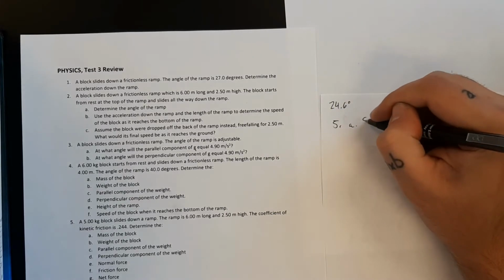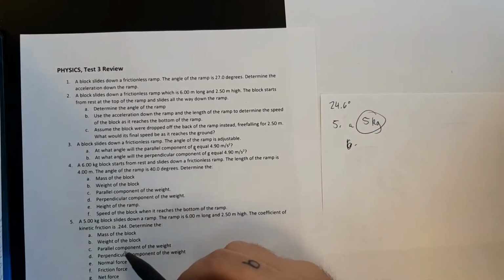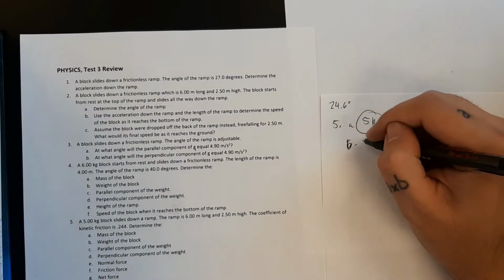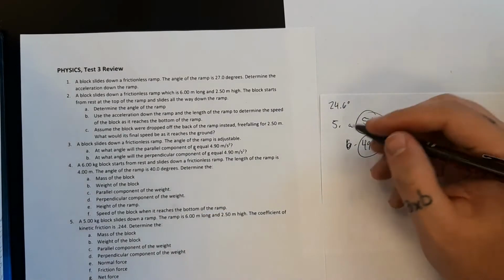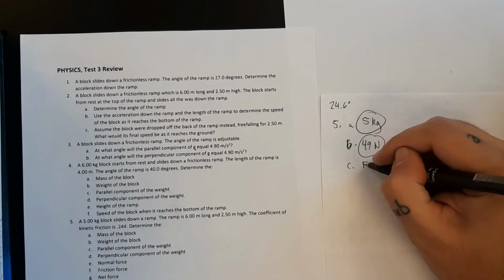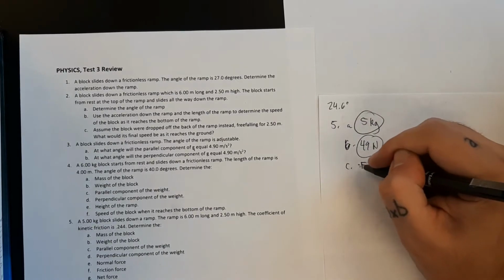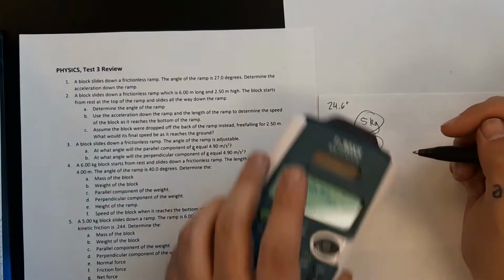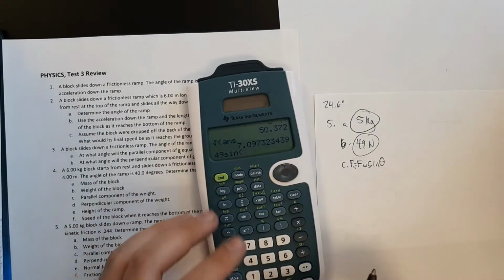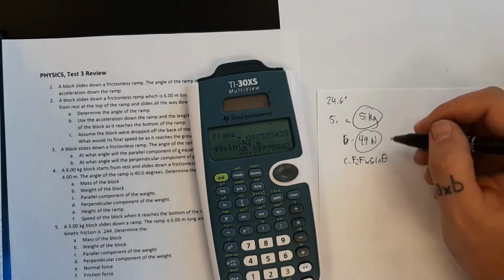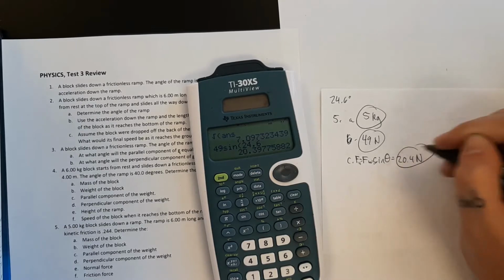All right, so 5. A, mass of the block told to us, 5 kilograms. Done. B, weight of the block, well, that's 5 times 9.8, which I've done 5 million times recently. It's just going to be 49 newtons. All right, C, looking for the parallel component of the weight, that would be our weight, times the sine of our angle equals our parallel component. Okay, so that would be 49 times the sine of 24.6. Okay, so that gives us a parallel component of 20.4 newtons.